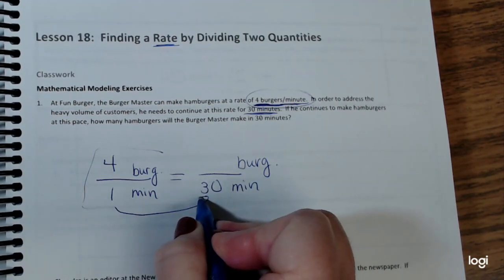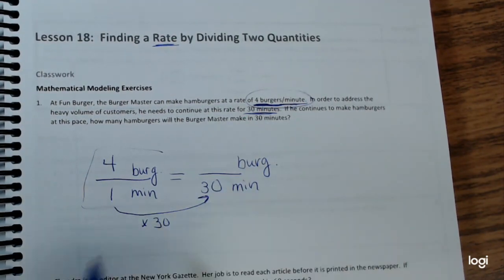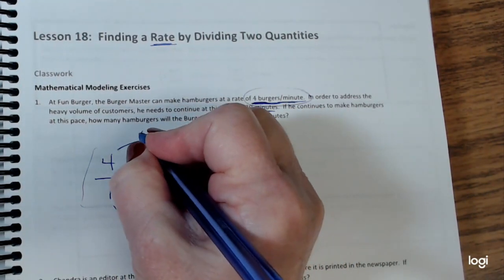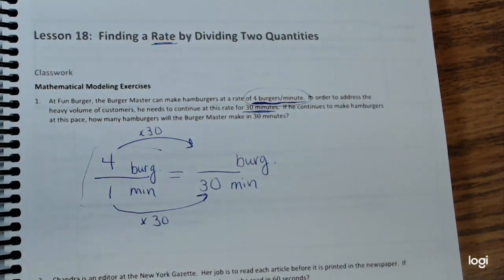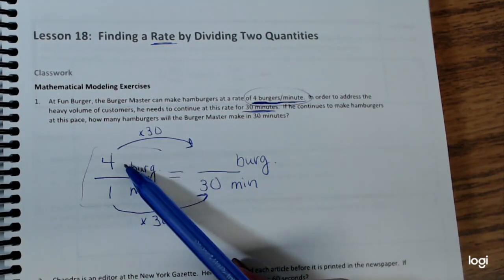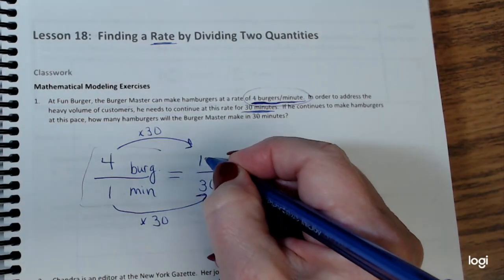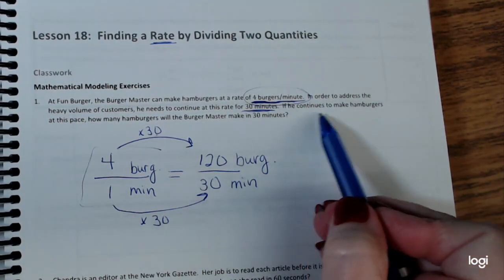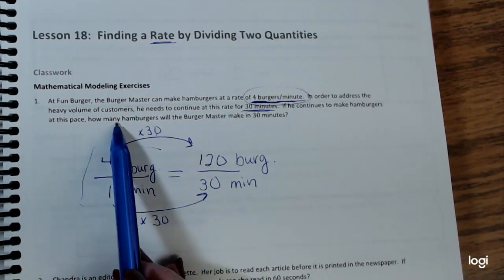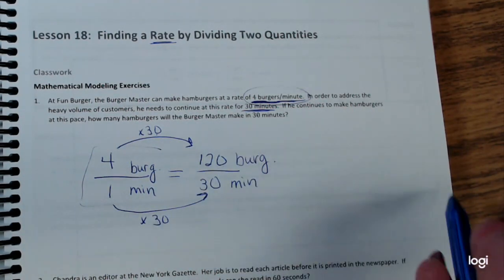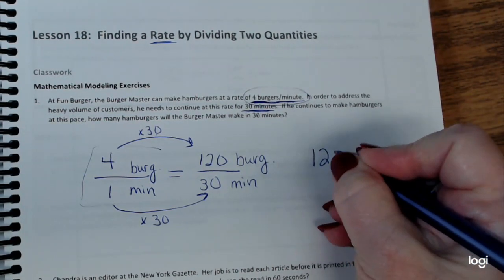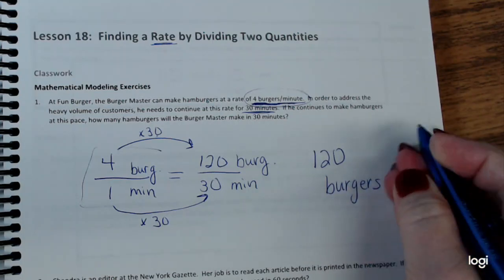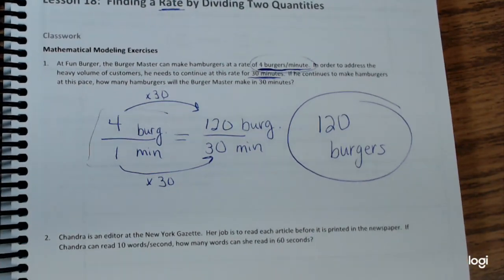Okay, very good. This proportion is an easy one. We take 1 times 30 to get 30. So obviously up here, we're going to do the same thing. We're going to take 4 times 30. Most of us know that when we multiply like this, we can take 4 times 3, which is 12, and then we add our 0. So if he continues to make hamburgers at this pace, how many hamburgers will the burger master make in 30 minutes? Our answer is 120 burgers. Very good. Let's go ahead and move down to number 2.